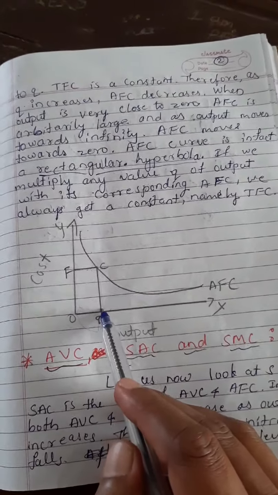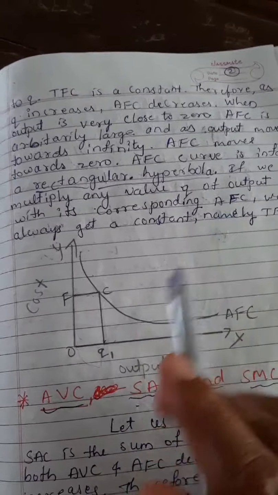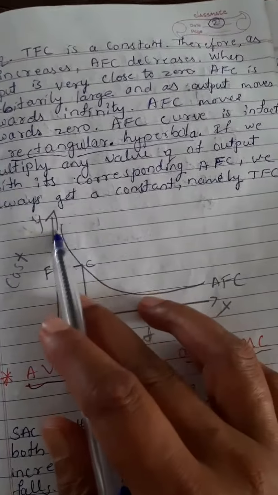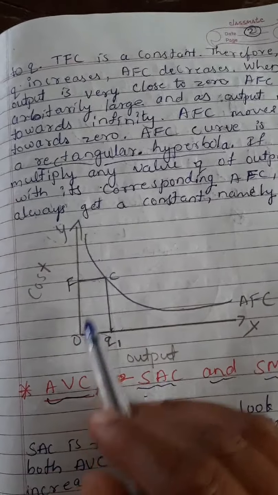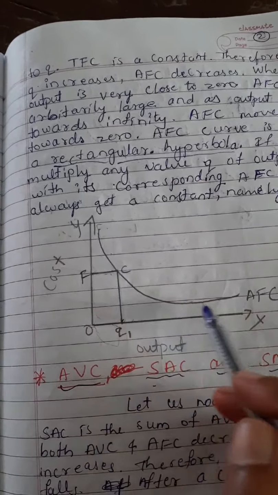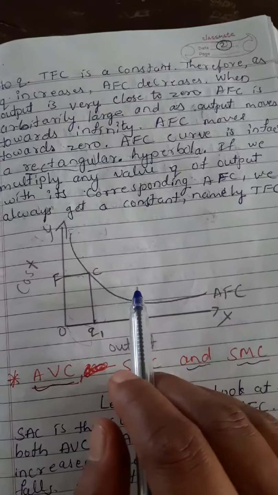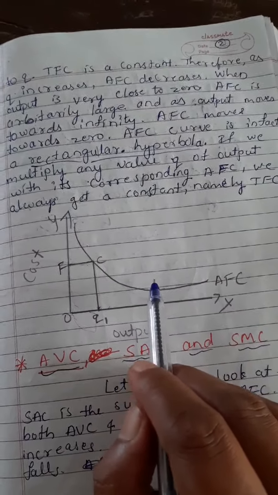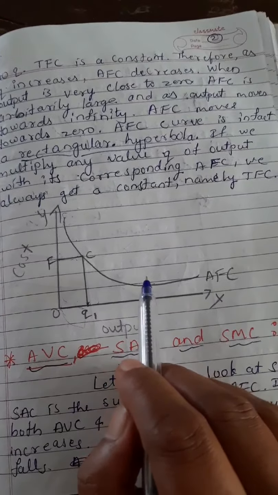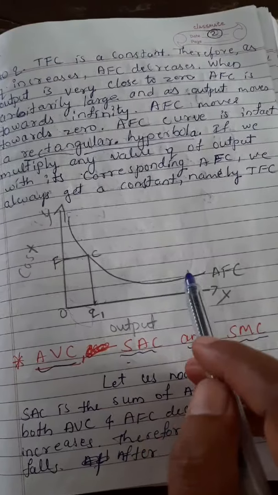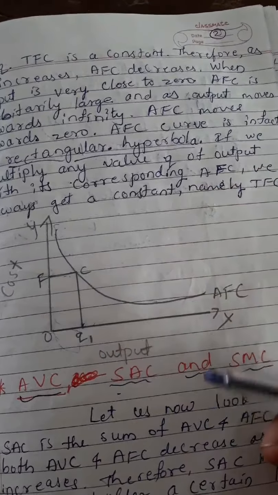It means AFC moves towards 0. At 0 output it would be considered 0, but in the diagram we do not consider 0 here; we start from here. If we multiply any value of output Q with its corresponding AFC, we always get a constant, namely TFC, which is 20.